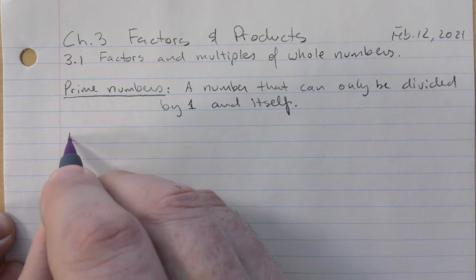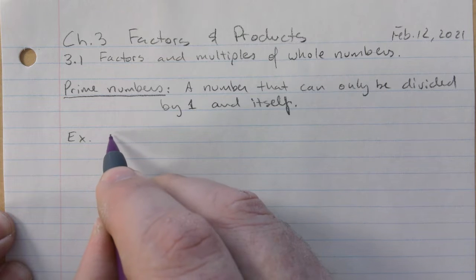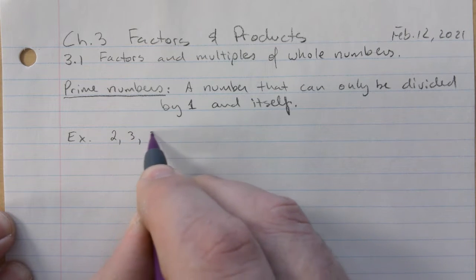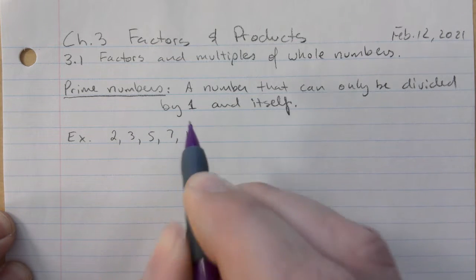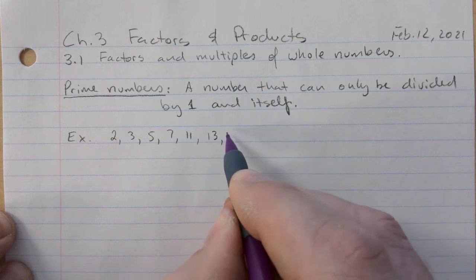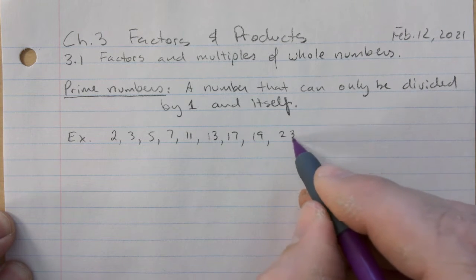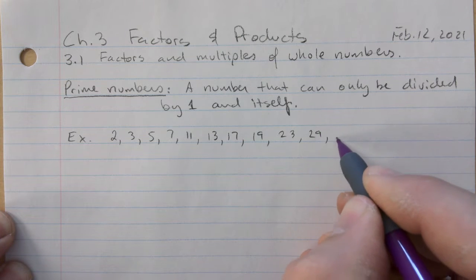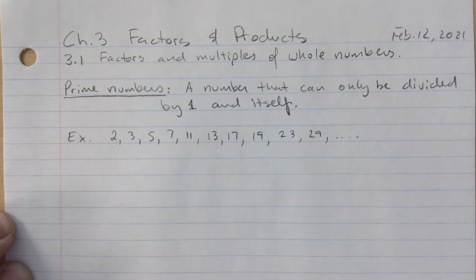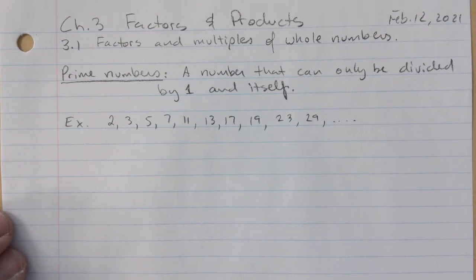So prime numbers, some examples here, the first couple, right? 2, 3, 5, 7, 11, 13, 17, 19, 23, and there's an infinite number of prime numbers. So you go dot, dot, dot, because it never ends.